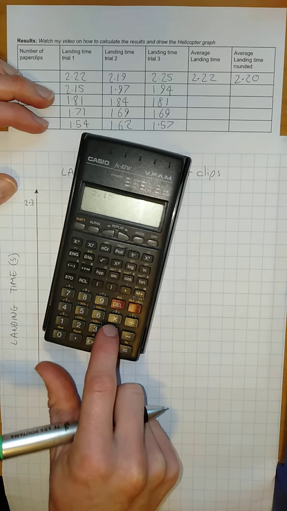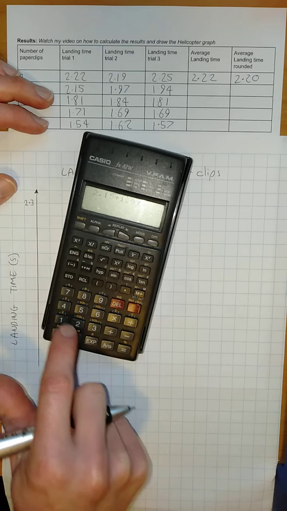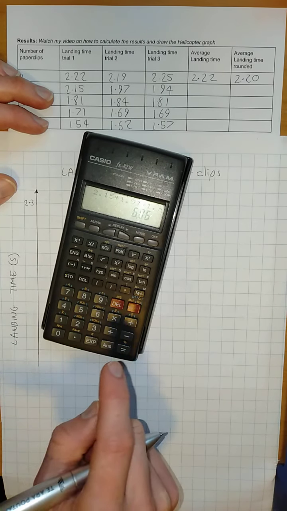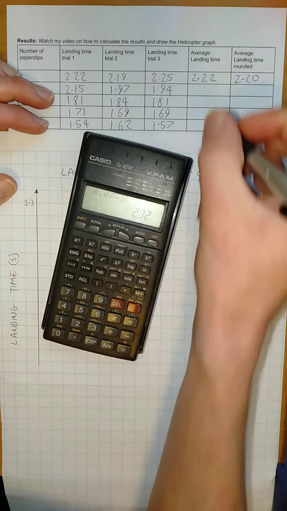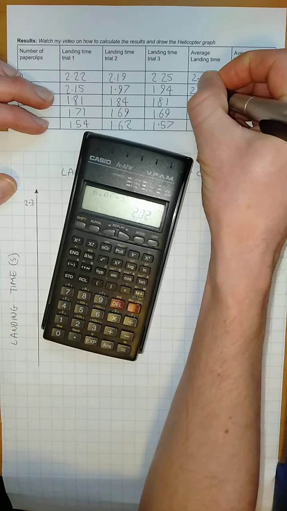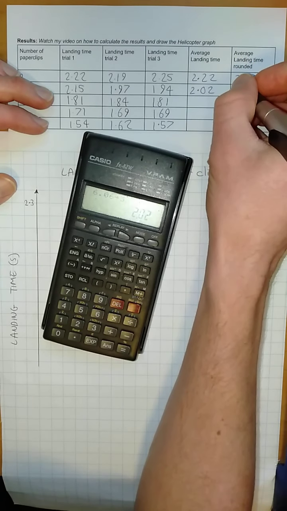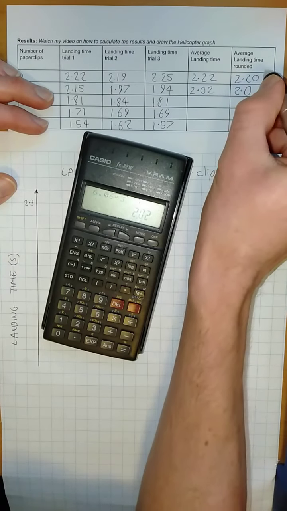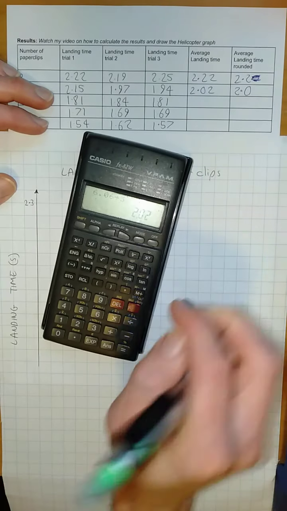2.15 plus 1.97 plus 1.94 equals 6.06, divided by 3, because we did 3 trials there as well, gives me 2.02. And then I go and round it, and it rounds to 2.0. Whoops, that one there should not have a 0. So it should be 2.2, 2.0.